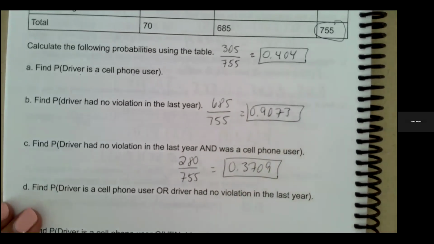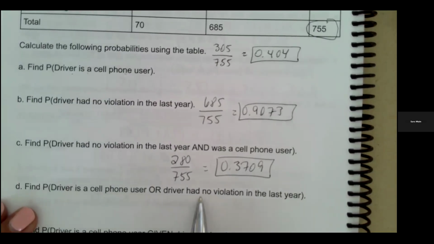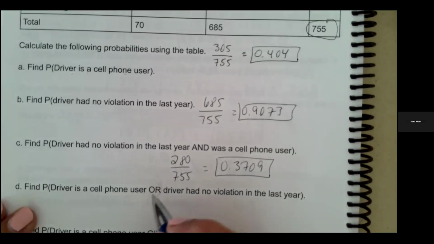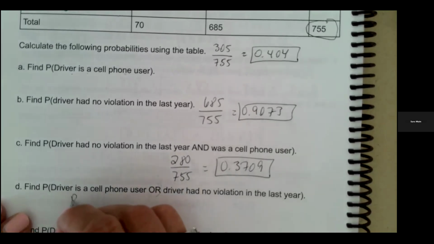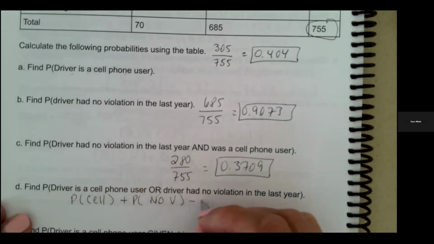Then D says, find the probability that a driver is a cell phone user or they had no violation in the last year. So because it's an or, we have to look for the overlap. So we're looking at the probability of a cell phone user plus the probability no violation, subtracting the probability of both.